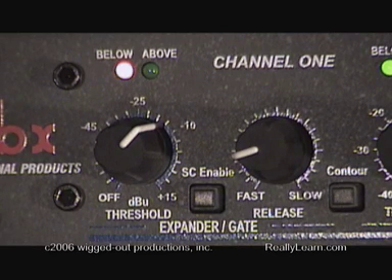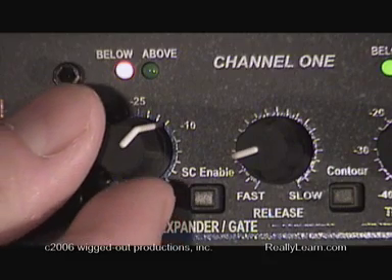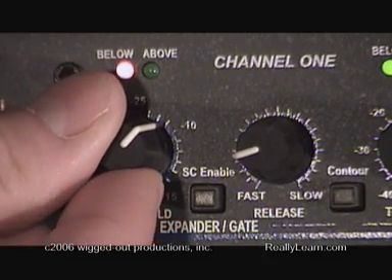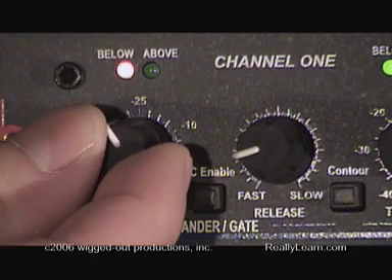If you have the threshold set too high and you suddenly play very quietly, the entire sound will be gated and will vanish completely. So if you're not sure, err on the side of a more liberal threshold and allow a little more sound through.